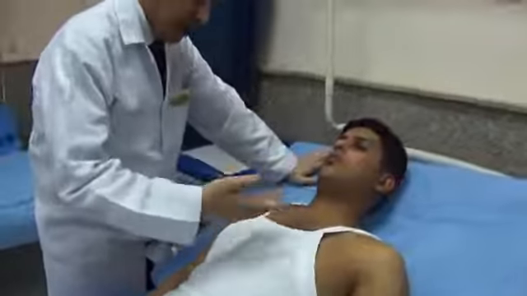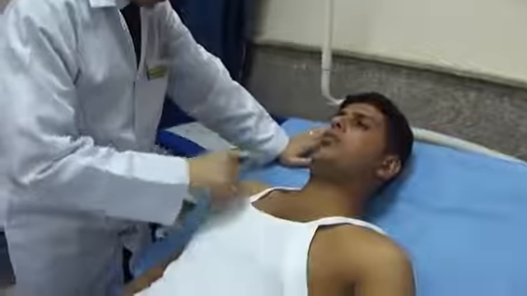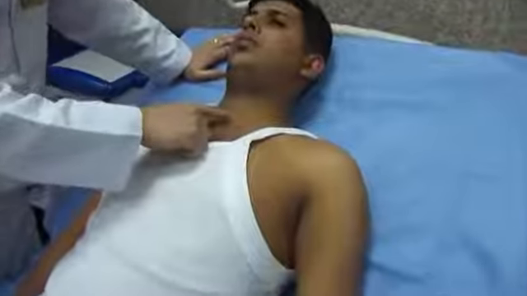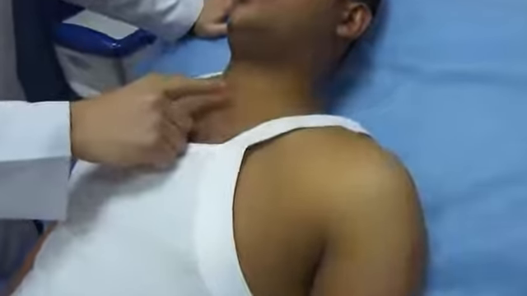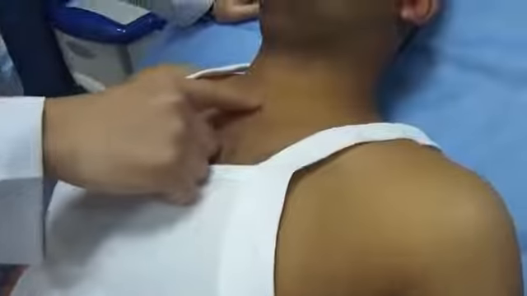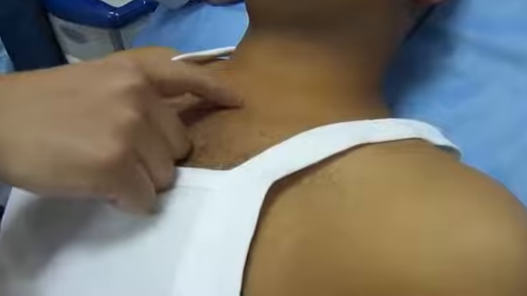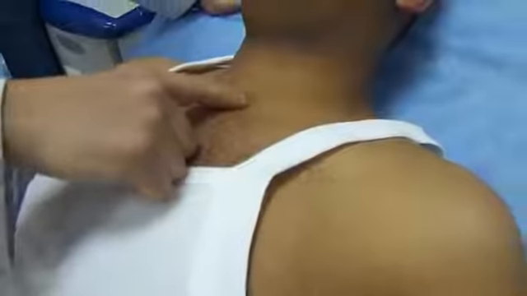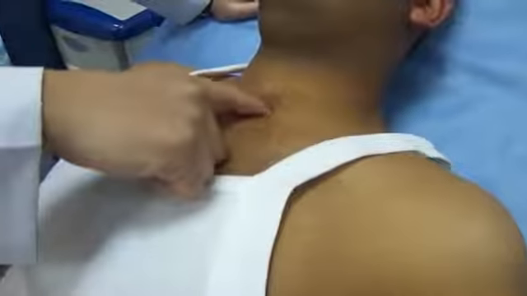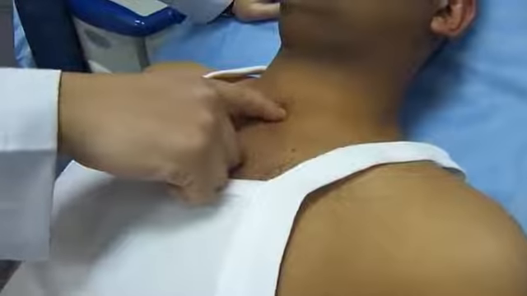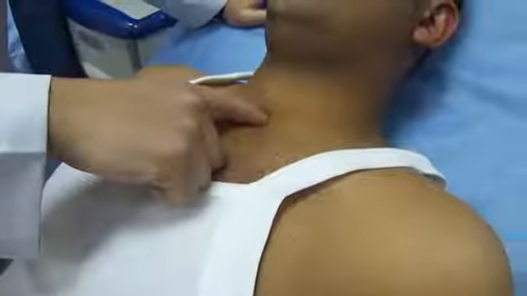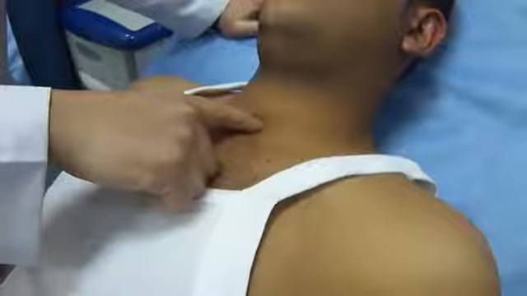In the examination of the trachea, you have one of the following two procedures or maneuvers. First of all, you have to place the right index finger over the suprasternal notch, exactly in the midline. You will feel the trachea, which is central or slightly deviated to the right. This is the first maneuver.